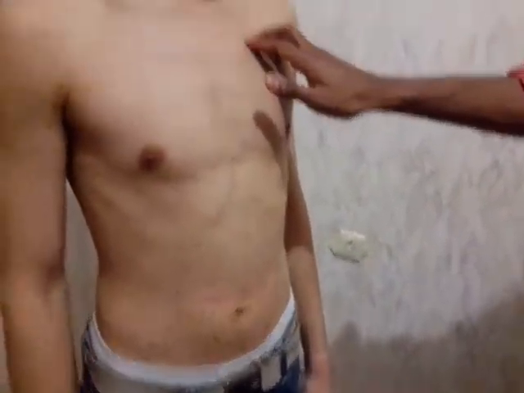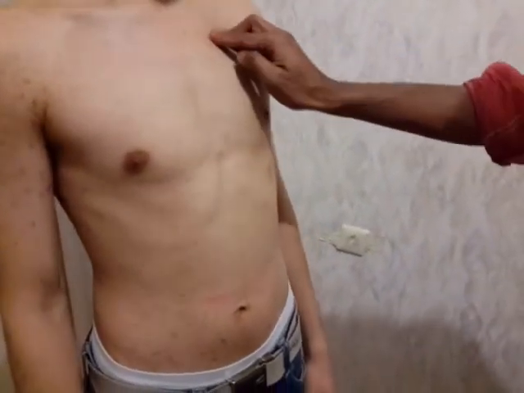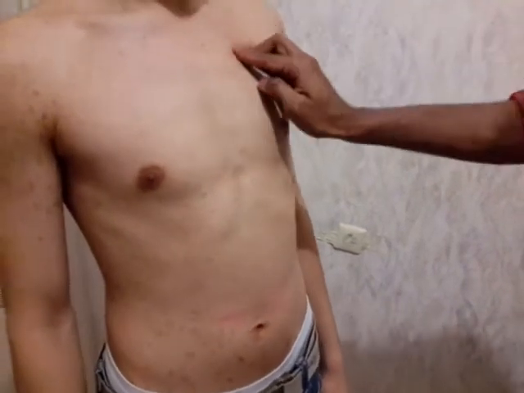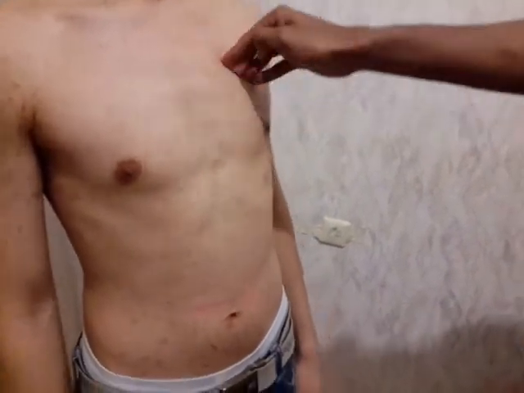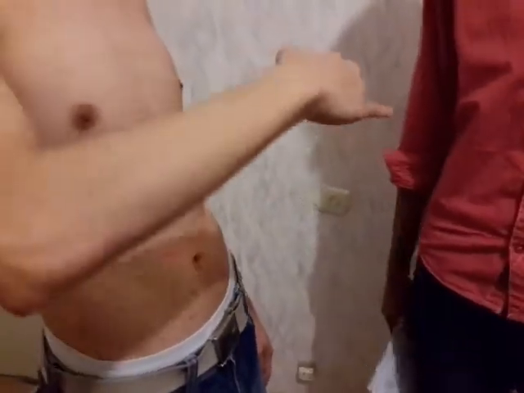Inspire, do skin fold. Expire, push in. Inspire, skin fold, push in. Inspire, expire, so getting deeper. How many times do we need to do this? 3 times.